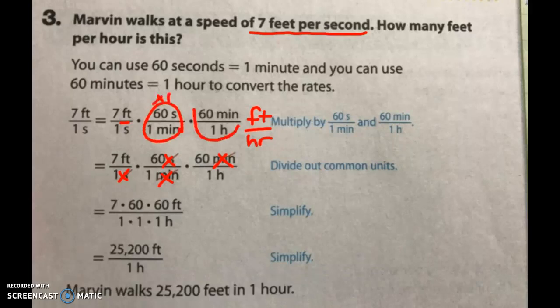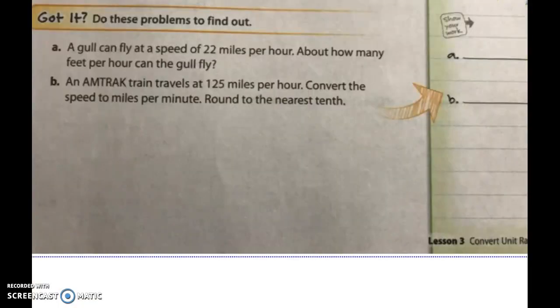And 60 minutes is equal to 1 hour. So that's multiplying by 1. We're not changing the problem. We're just changing how we represent the final answer. Instead of feet per second, we have feet per 1 hour. All right? I'm going to work out question A, and then I'm going to have you guys try question B.